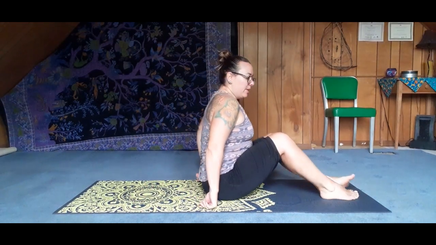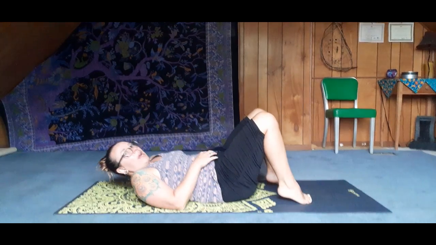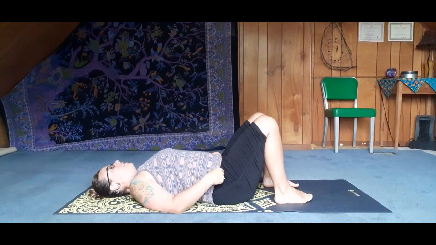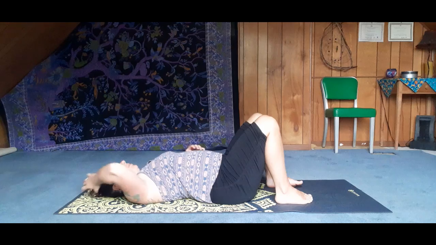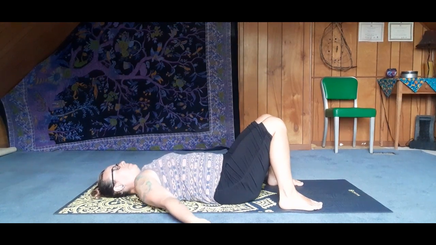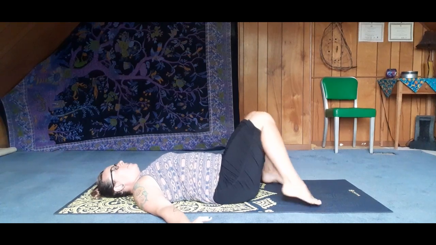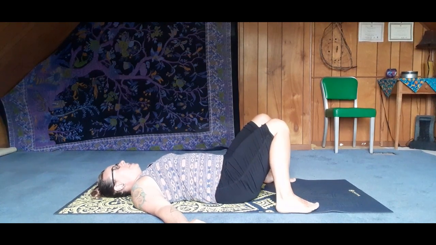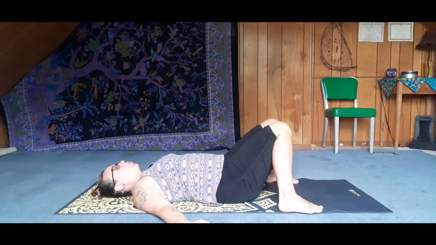We will begin on our backs in conscious rest or active rest or constructive rest, whatever you'd like to call it. Allowing the feet to be wide on the mat so the knees can fall towards one another. And just take a couple moments to settle here into the back body, taking a couple breaths, just relaxing for a moment.